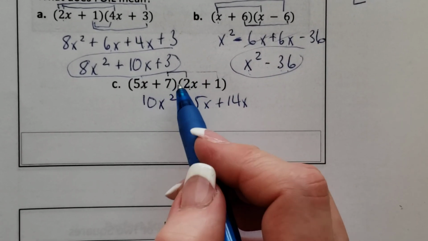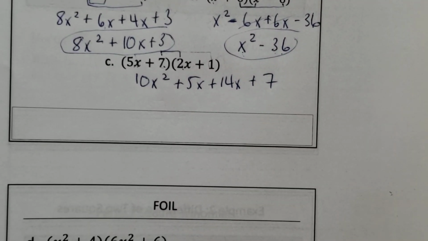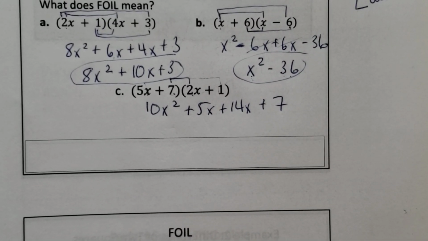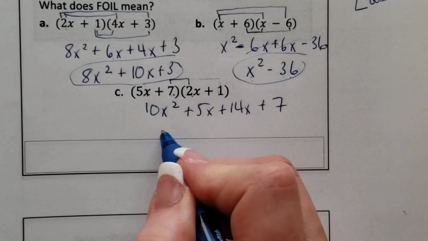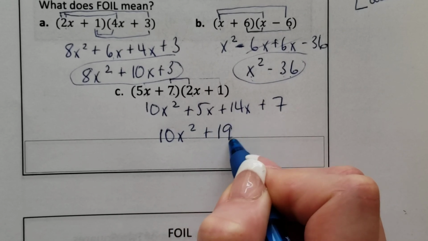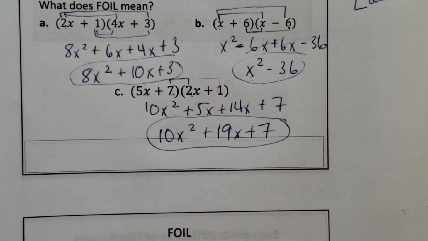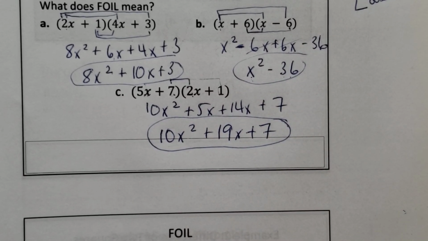And the last two terms, 7 times 1 is positive 7. So those two middle terms are going to be like terms, so we're going to add them together. So we have 10x squared plus 19x plus 7. And that's our final answer.